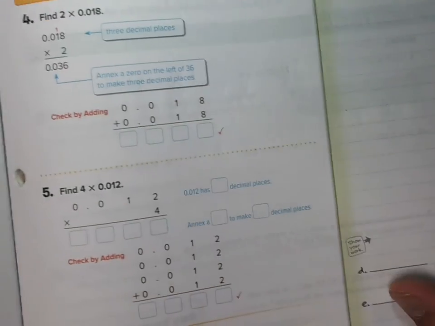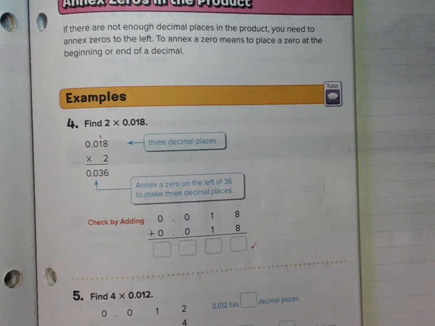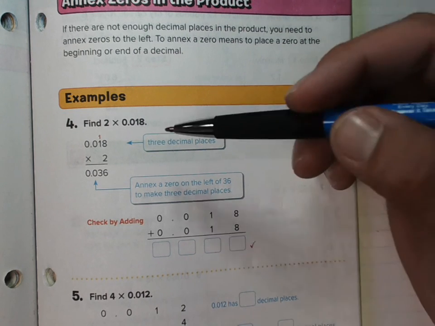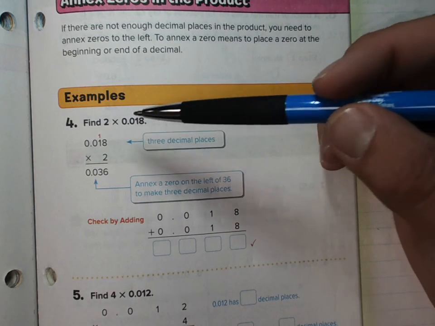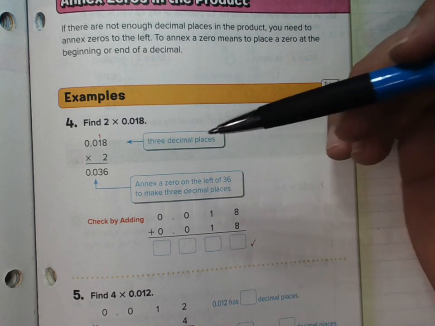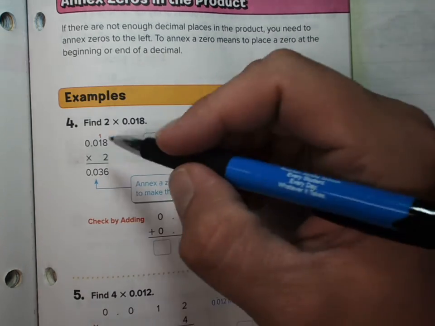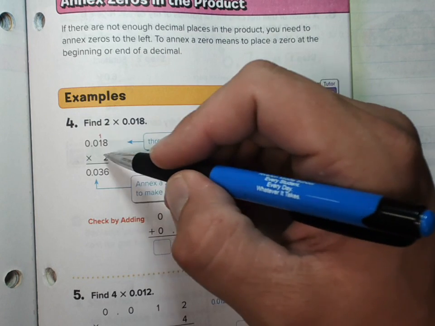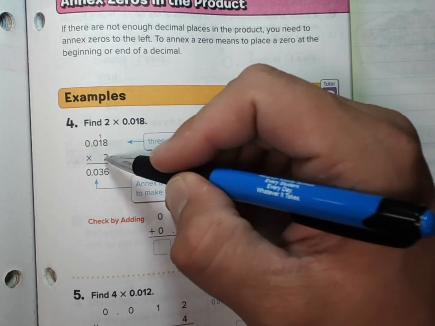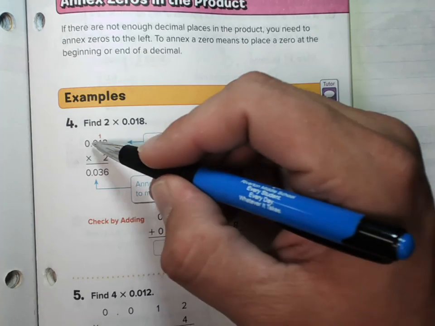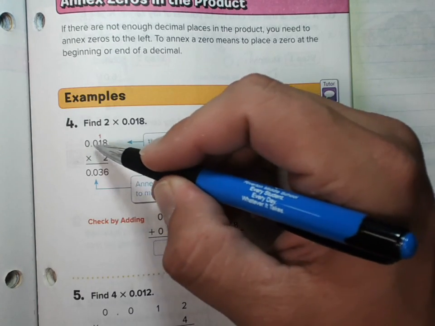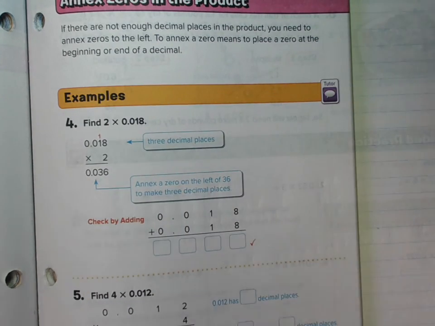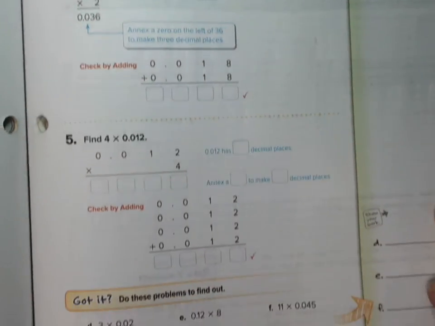Alright, now, sometimes you might have to annex some zeros. You might have to add a 0. If that's the case, just place it in there. It's not a big deal. So, like example number 2 here, we have 2 times 18 thousandths, 0.018. All we're doing is multiplying. So 2 times 8, 16. Put a 1 up there. 2 times 1 is 2, plus 1 is 3. 2 times 0, 0. 2 times 0, 0. So this time we have to annex, or we have to move the decimal 3 times. So 1, 2, 3. Sometimes you might have to annex a 0, sometimes you might not have to.